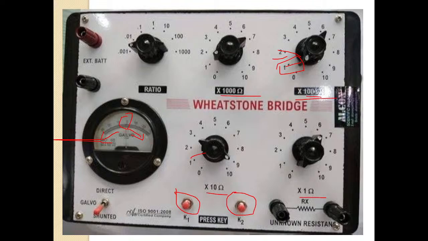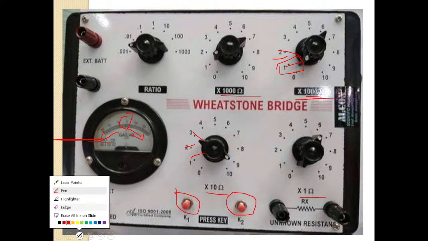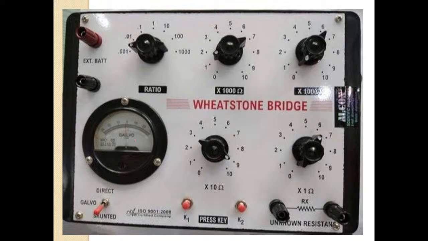If the deflection is towards the 0, you continue varying the knobs. You continue increasing the resistance gradually. If it is moving towards the 0, continue; if it starts moving away from the 0, you stop varying the knob and try to reduce the resistance value that you were increasing. While practically doing it, you will get a clear idea. I'm just explaining theoretically.